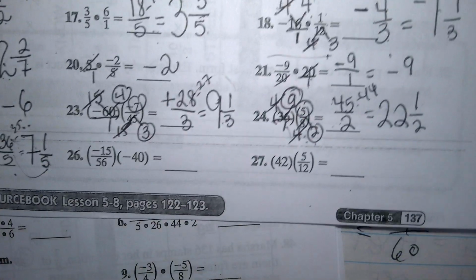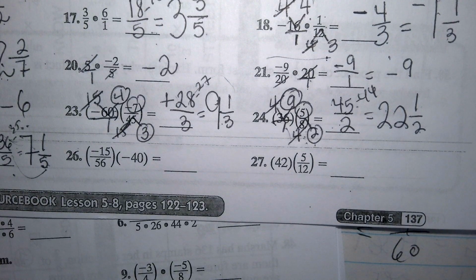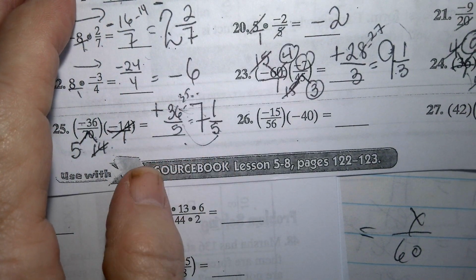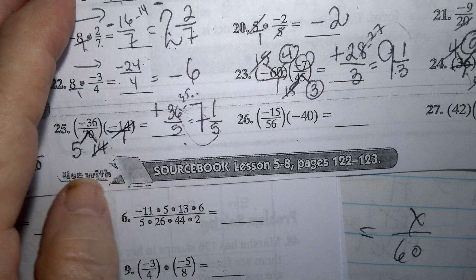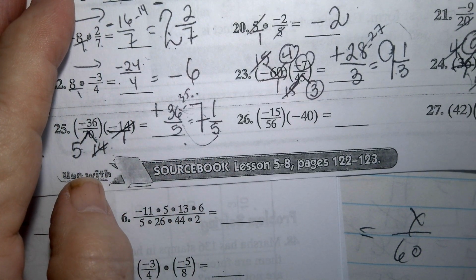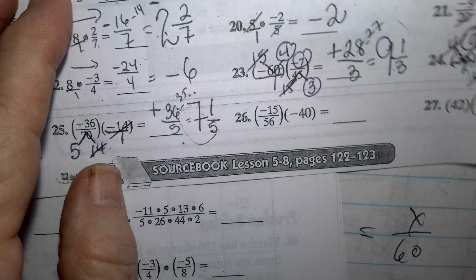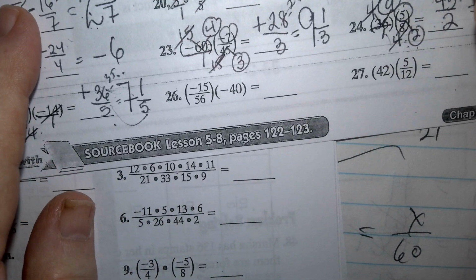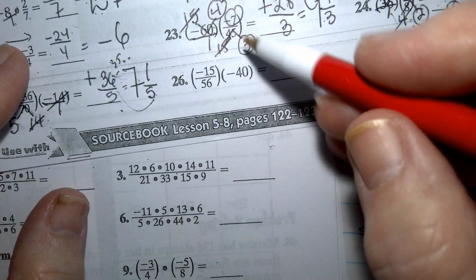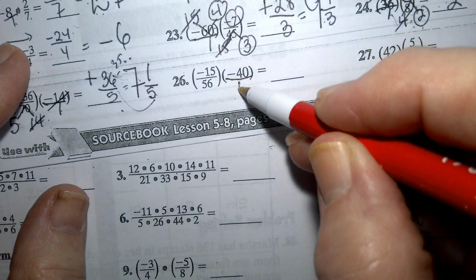Then, let's see how much. What was the answer? It's right here. Okay. Then. All right. So now let's look at this. This one's not going to be so bad. So put it over 1.